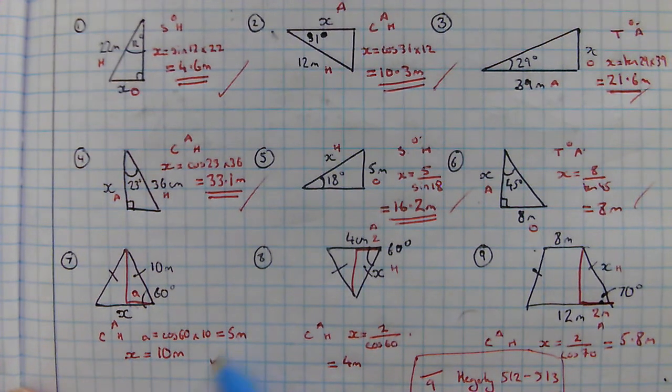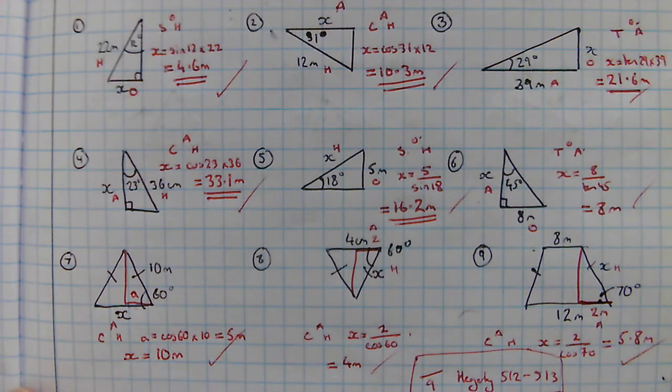Those last 3 really are pushing the very, very top of the foundation tier. Give yourself a mark out of 9. If you need any more assistance on those finding sides in trigonometry, please take a look at Hegarty questions 512 to 513. Okay, very well done.